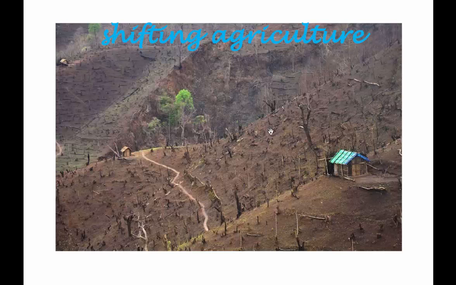And we must always discourage shifting agriculture, or what we call jhum cultivation. This is a picture somewhere in Nagaland where the people used to cut down all the trees of an area and grow crops and different varieties of vegetables. But on the other hand, it is very, very harmful. It diminishes the forest of a place. So this type of shifting agriculture, or jhum agriculture, should always be discouraged in order to save the forest.